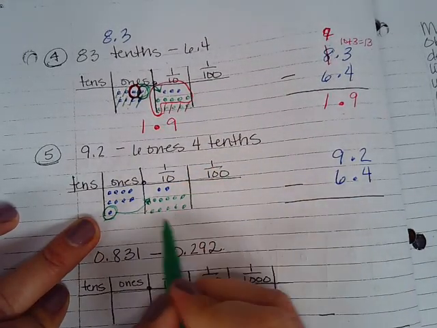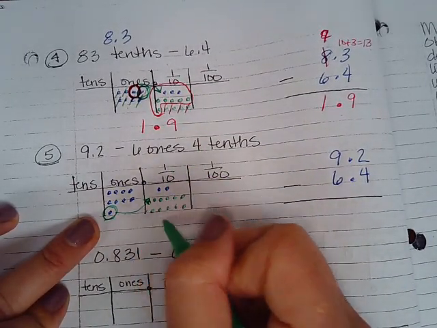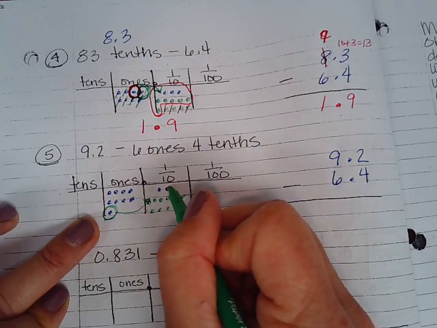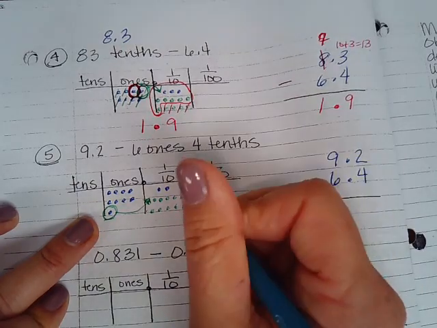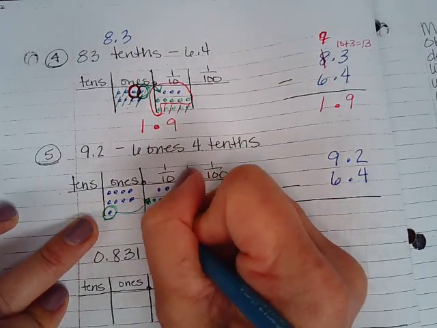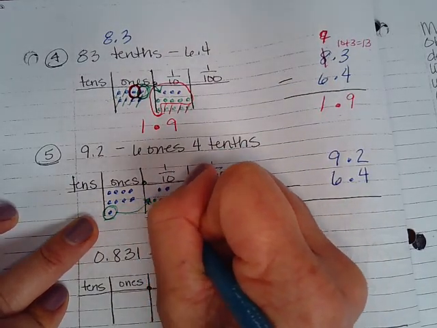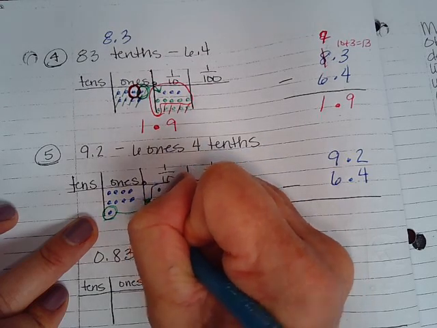Now I have 10. So my new number over here is 12. So now I can come over here and take 4 from it. 1, 2, 3, 4.